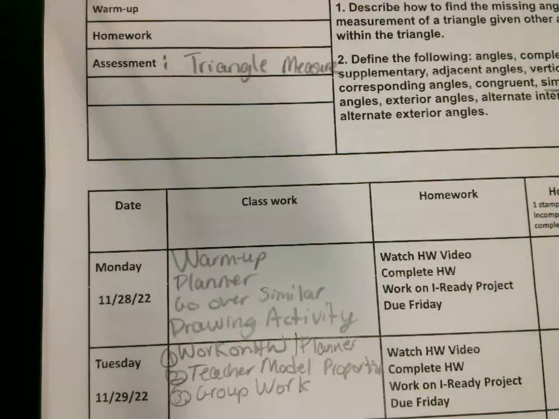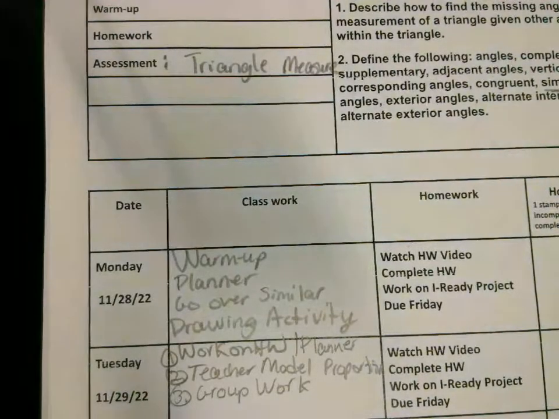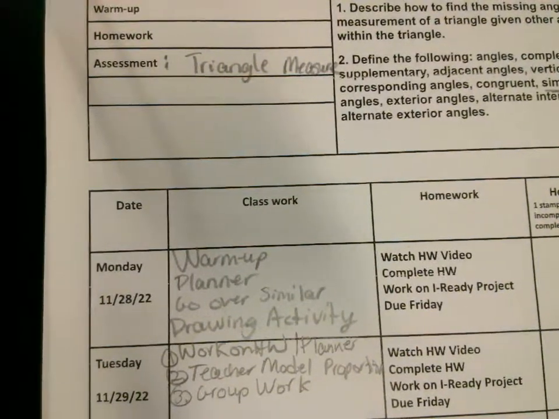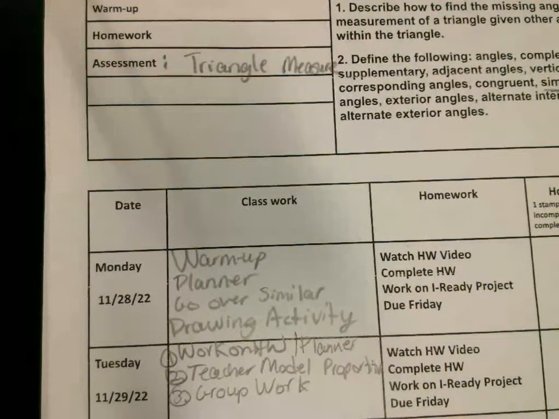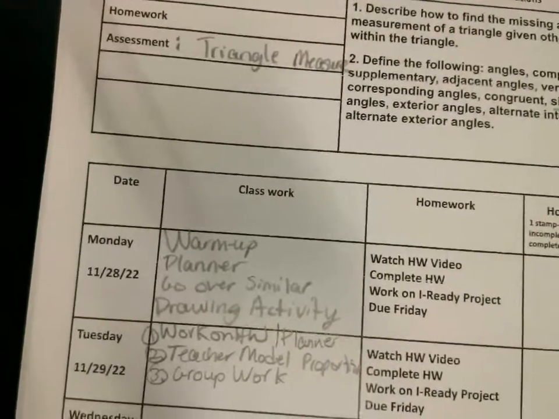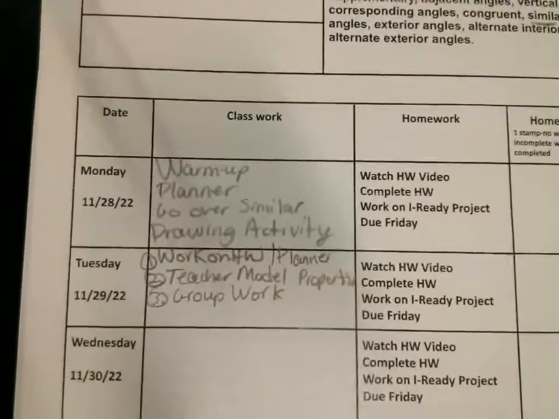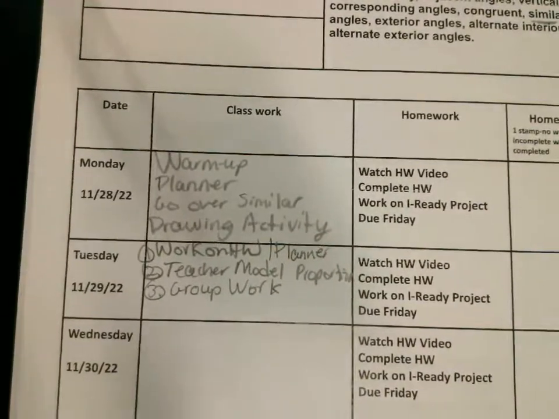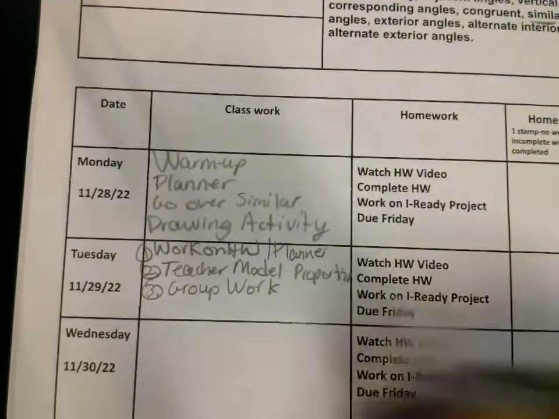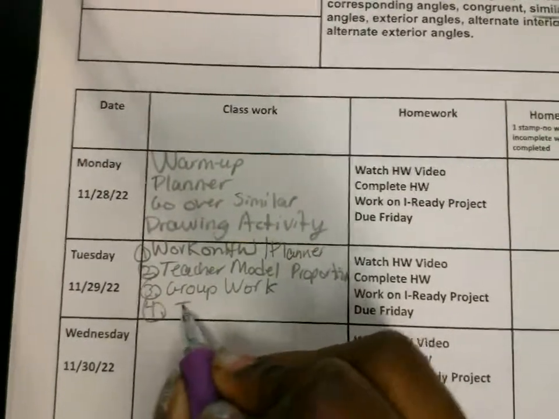After which I'm going to go over with you how to identify vertical angles, adjacent angles, and so on. So I'm going to go over identifying angles.